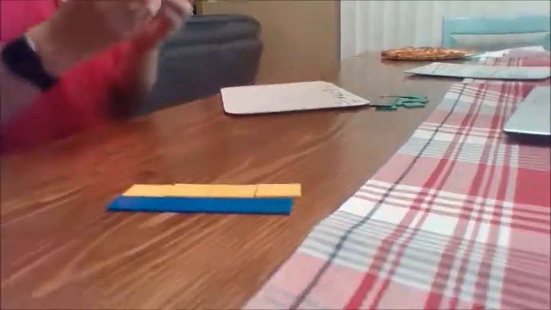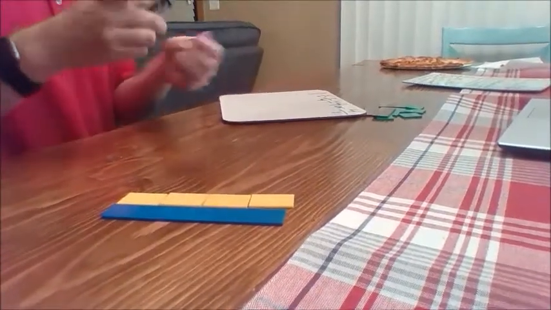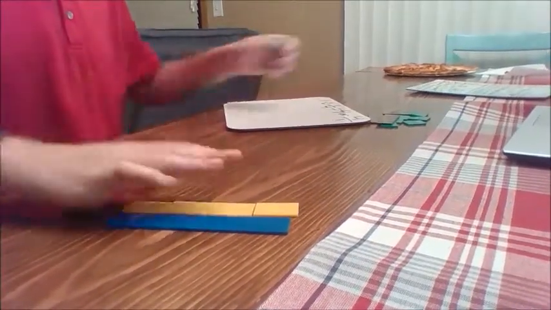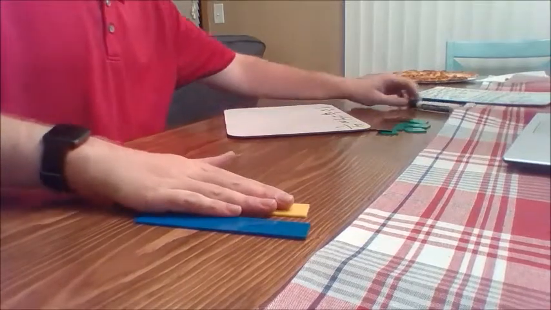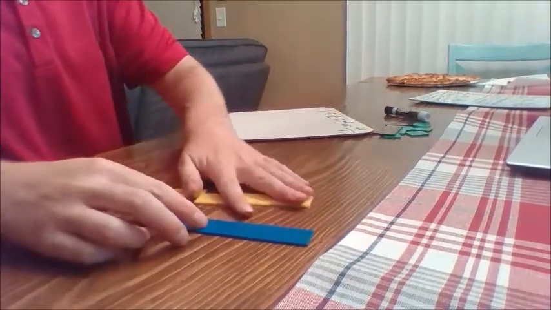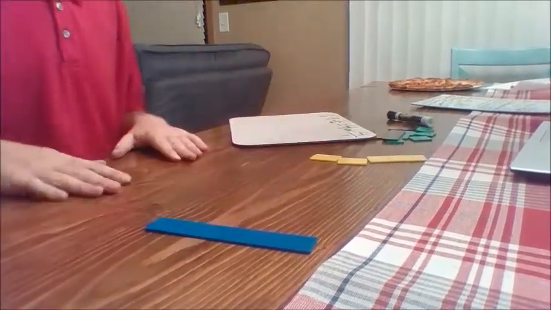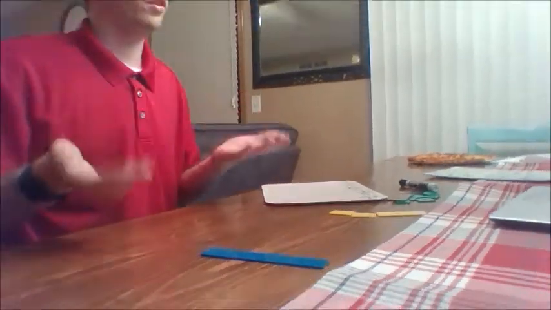Our next problem that we're going to try is 1 whole divided by 3/5. So again, it's important to ask, what does the denominator mean for us?